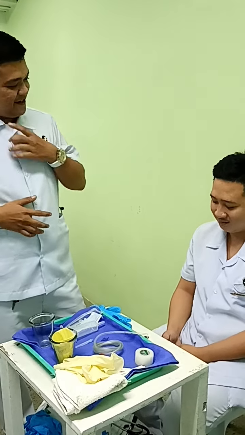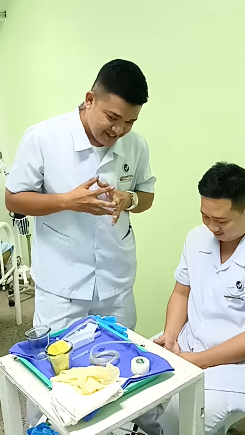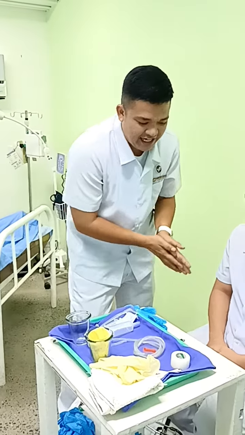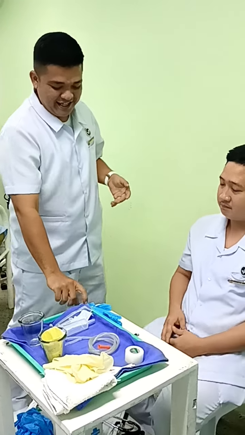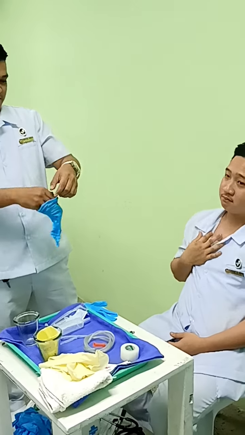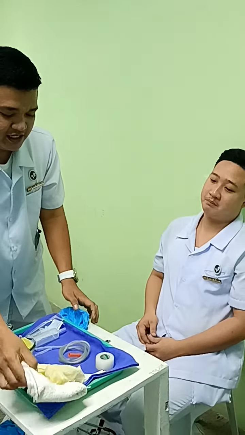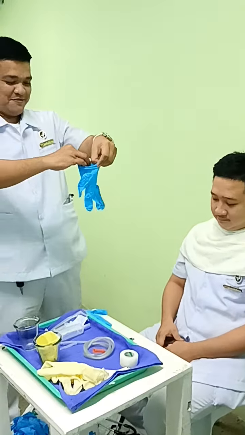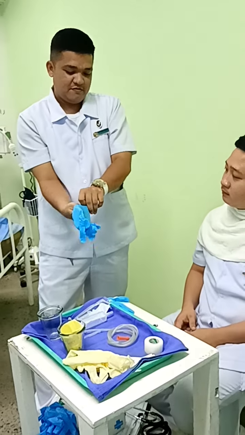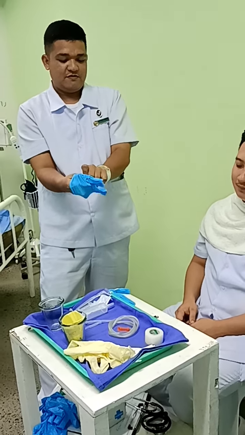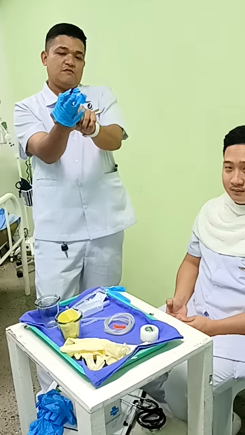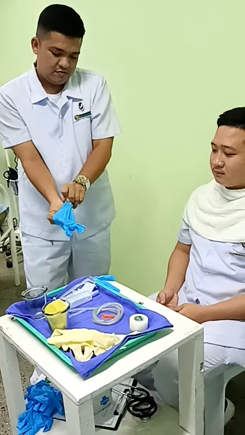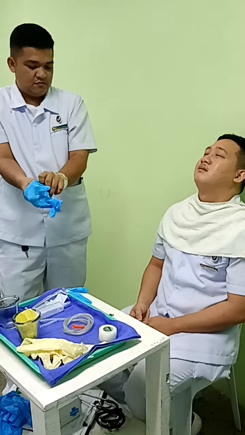First is to wash your hands and then do the gloving. Now we're going to determine the length of the tube that needs to be inserted inside the patient. So we're going to measure it first. Start here at the outer part of the nose.